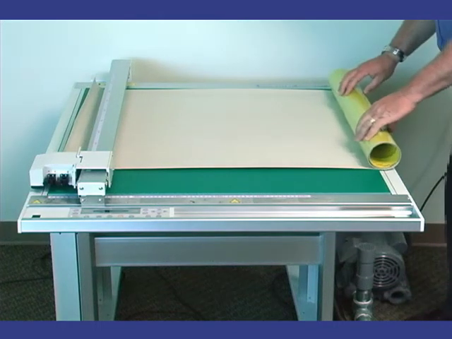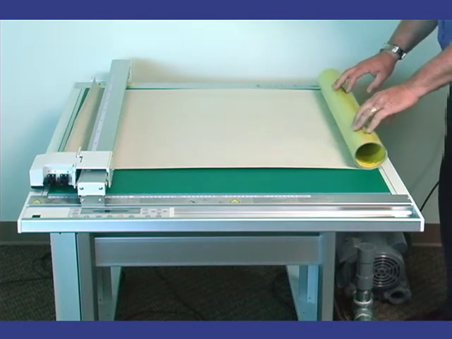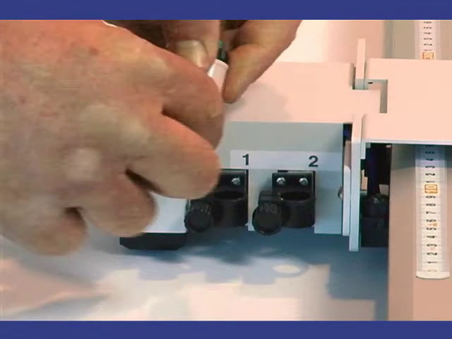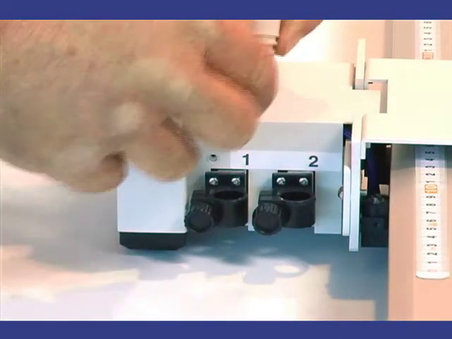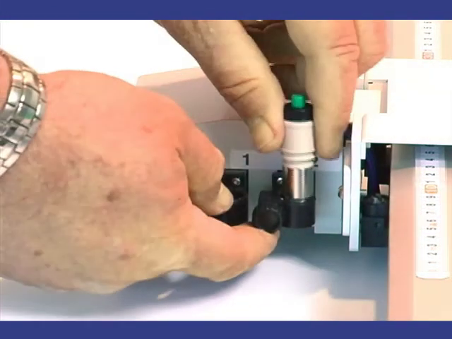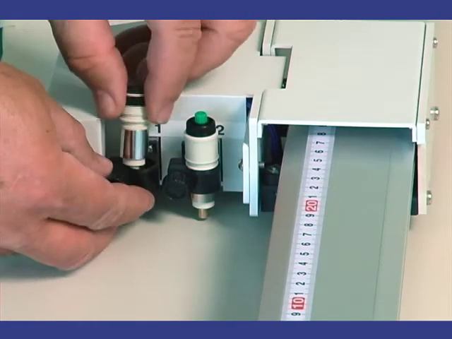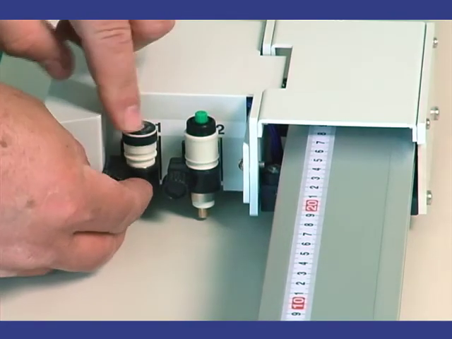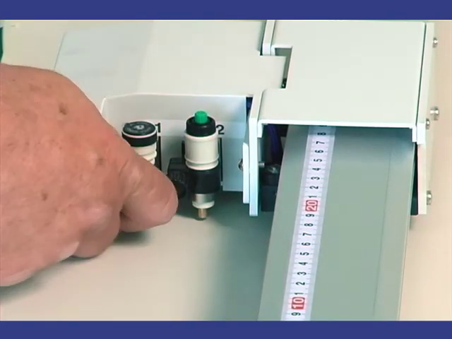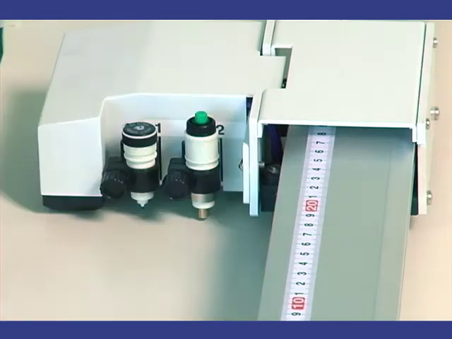Then you could see the plot line of where the cut line is, and weeding the material would be much easier. What I'm going to do is install a cutter in tool number 2 and then a pen in the first tool holder, tool number 1. And then I'll assign the appropriate conditions, which we'll get into later, and then be able to plot and then cut. Watch how this is done.